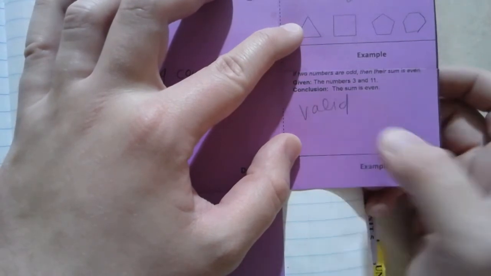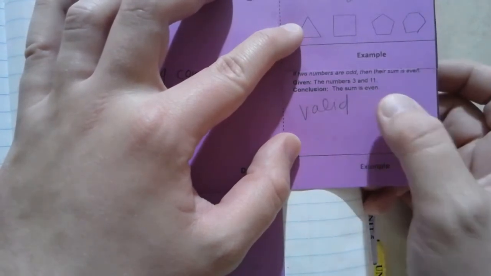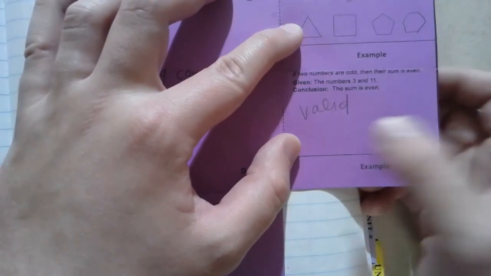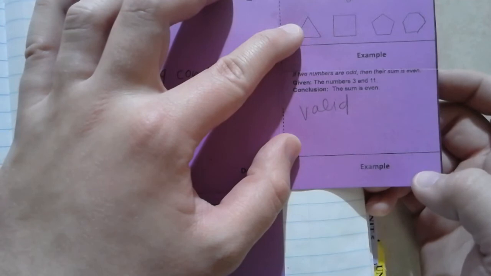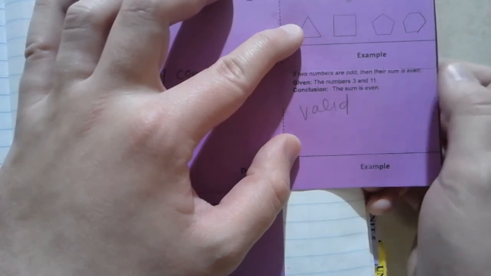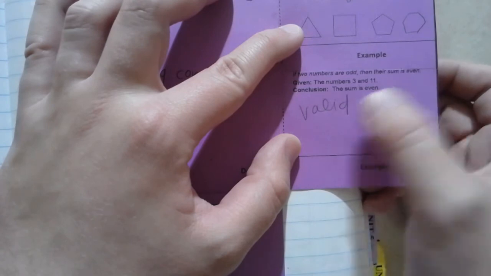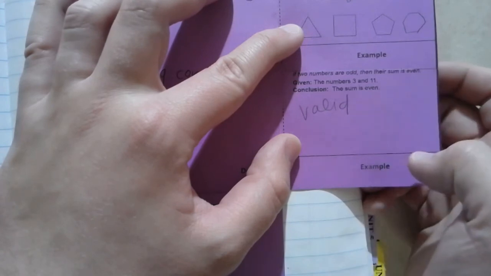Okay, so if two numbers are odd, then their sum is even. 3 and 11 are both odd numbers, and if we add them together, we know that we get 14. So this is indeed considered a valid statement because we followed our rule right here, and we saw that when we went through our rule, our conclusion was going to be valid.